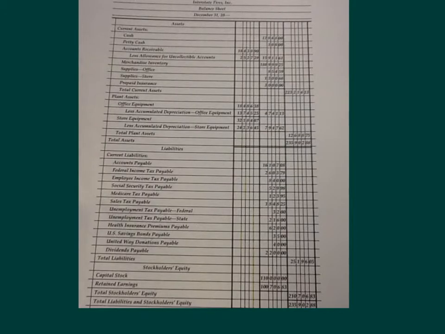Stockholders' equity values, which came from Section 3, are written over in your second column. Again, since you're subtotaling those numbers, you put your total stockholders' equity title and place that value in the third column.